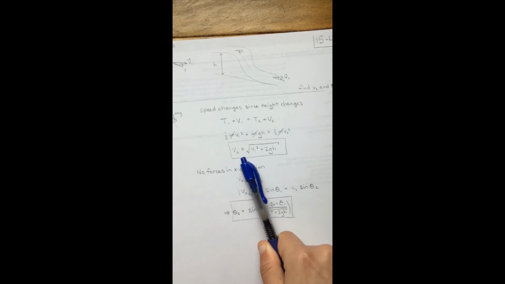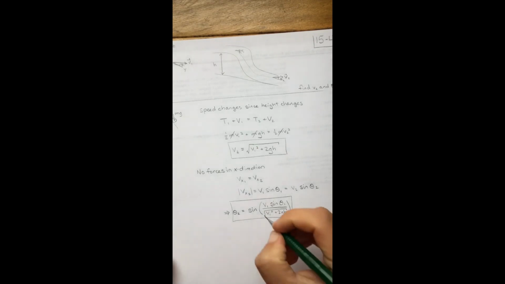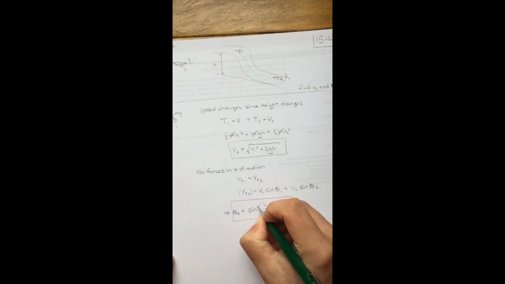But I found v2 in terms of v1 using the conservation of energy, so I can take that and put it in here, and then solve for theta 2 by bringing my v2 over to the other side, so divide this by the v2 that you have here, and then take the inverse sine of what you have here. That should be the inverse sine of this, and that gives you theta 2, and that's problem 45.